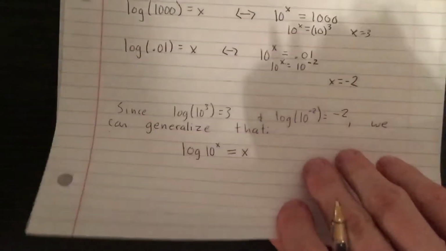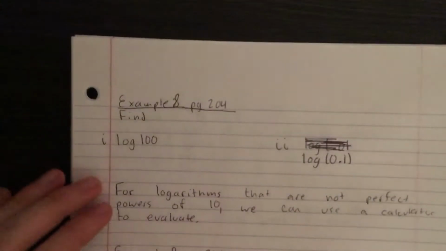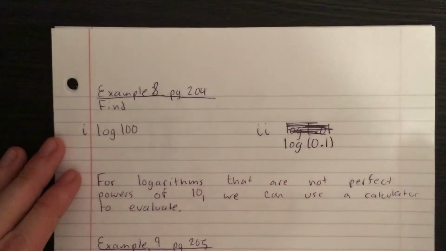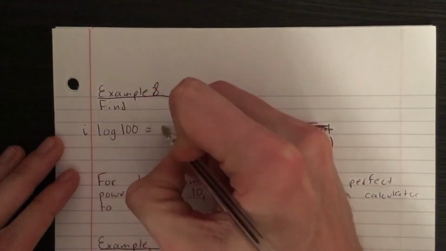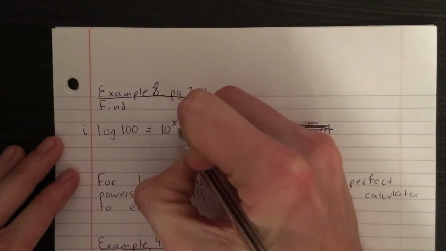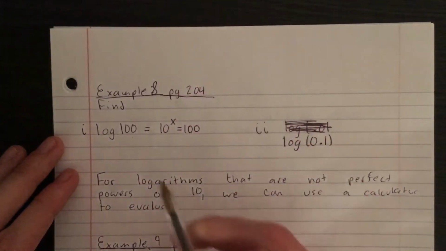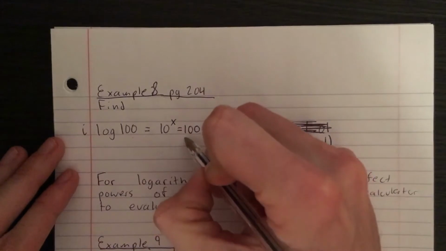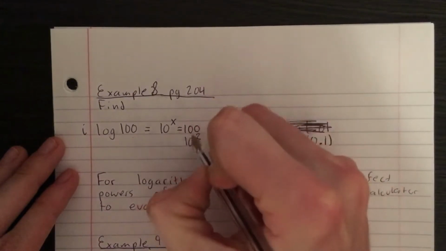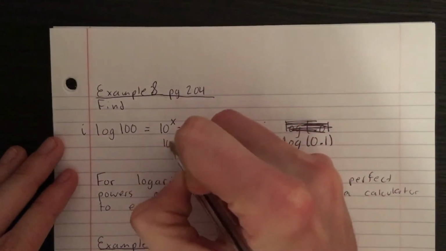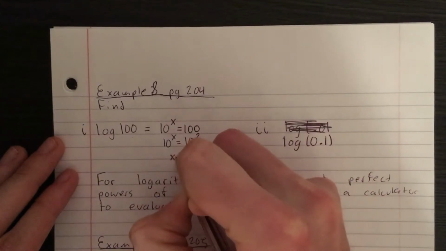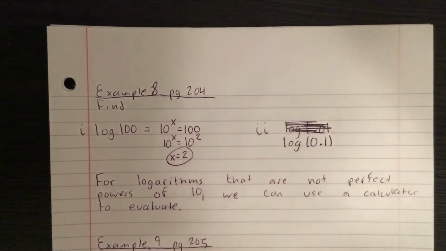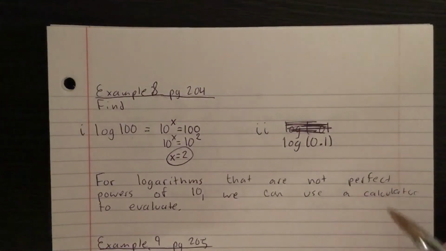So let's look at this a little bit in practice. If we look at the log of 100 here, this is saying 10 to what power equals 100. You can probably get that without having to rewrite 100 as a base of 10, but Mr. Price is going to rewrite it anyways. 100 is 10 to the second power, so if you evaluate this, 10 to the second power will equal 100.